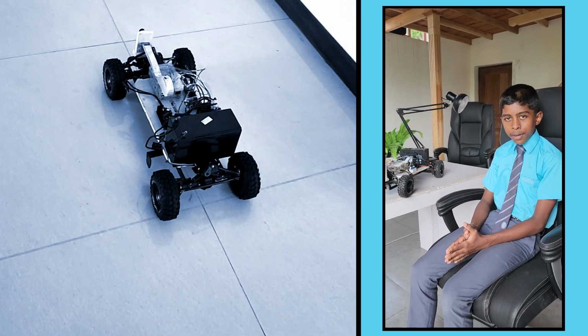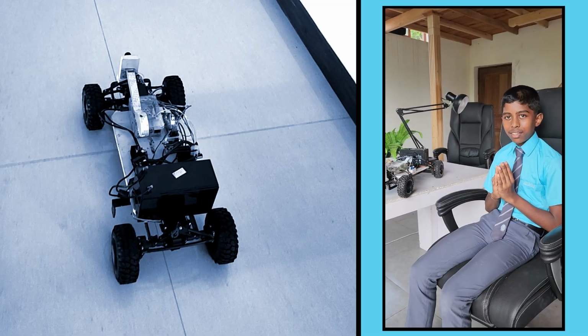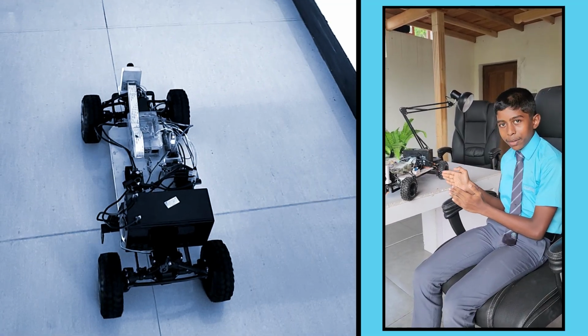Hi, my name is Basil. I'm a grade 8 student of Lyceum International School, Wattala. This is the self-driving car I made.